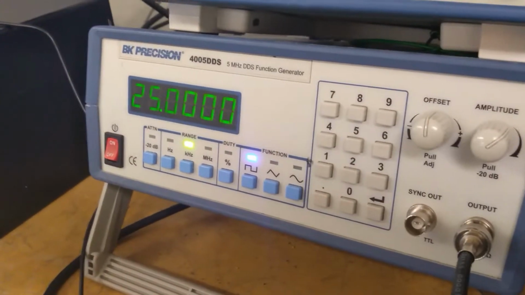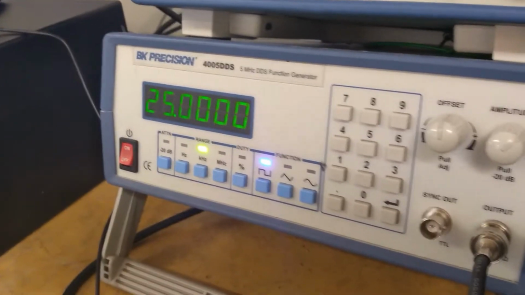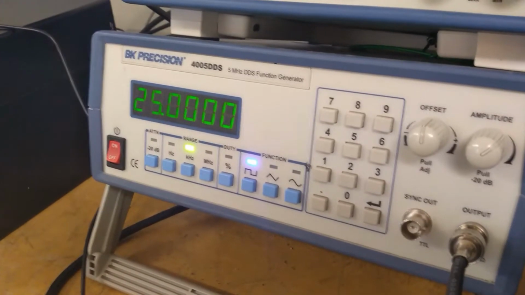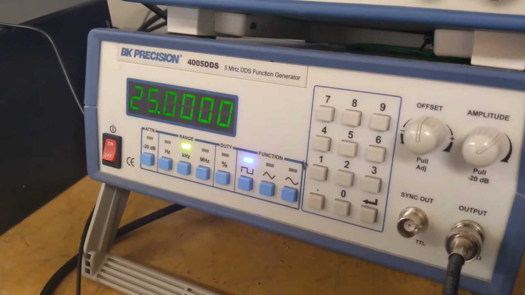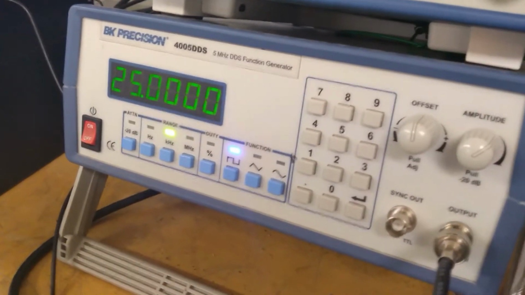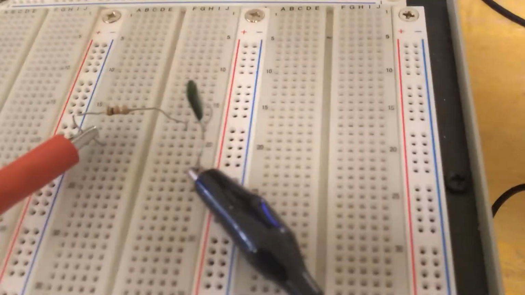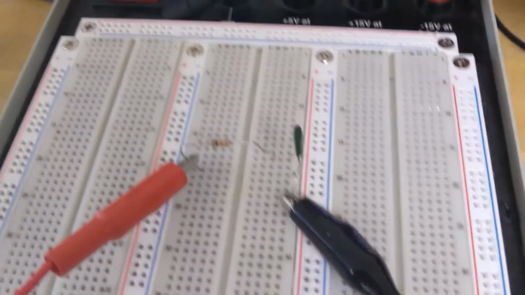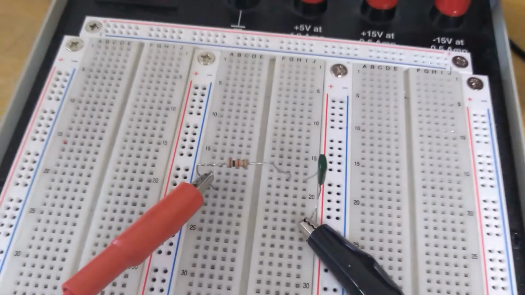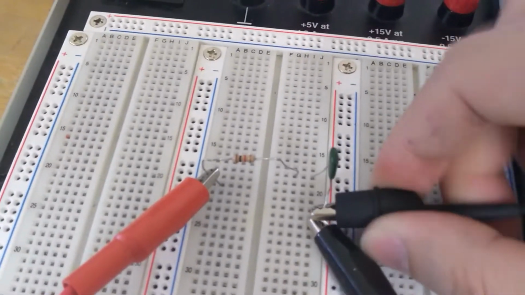So we choose 25 kilohertz frequency because it gave us a big enough time period to be larger than 5 time constants of our circuit. So now let's connect the oscilloscope to our source voltage.